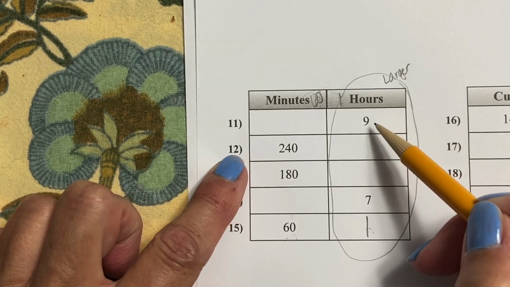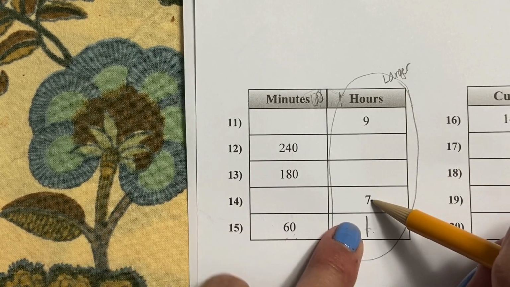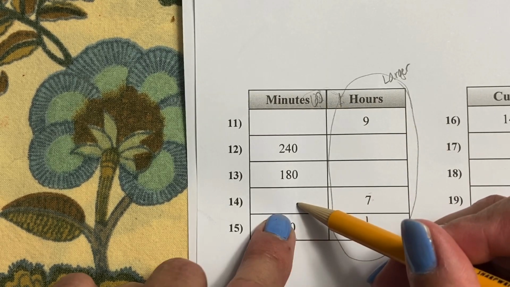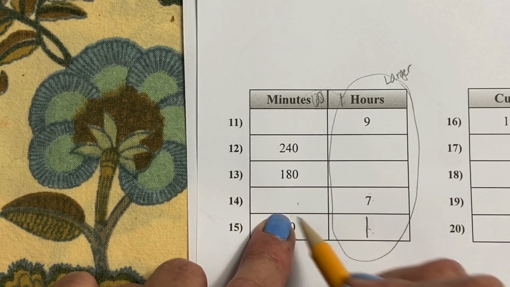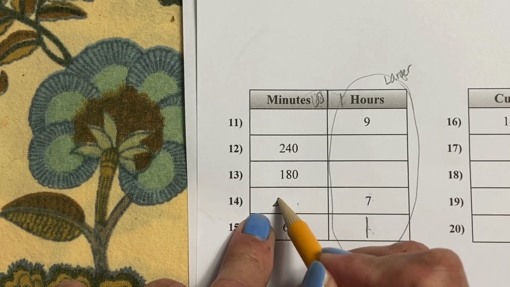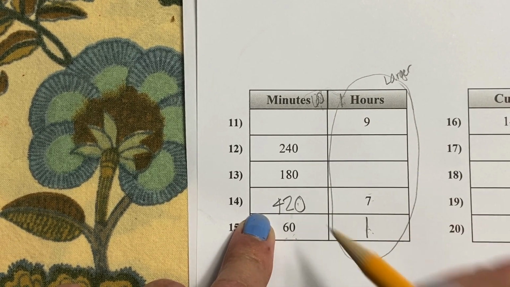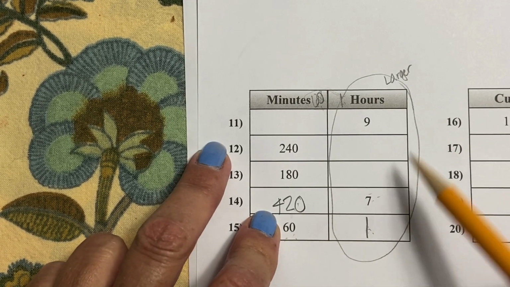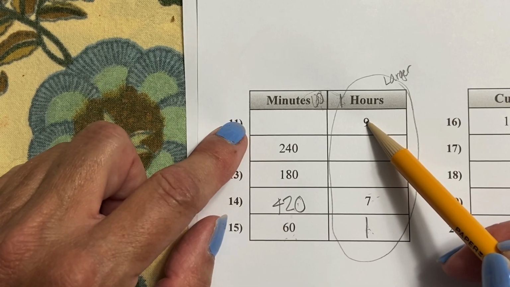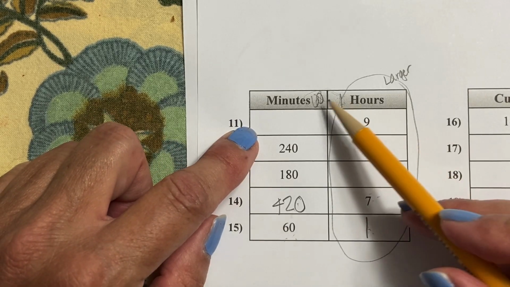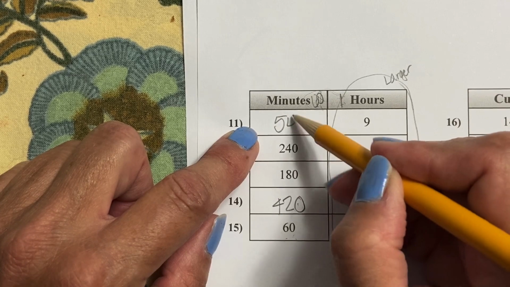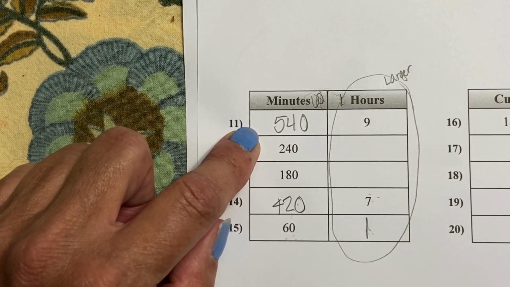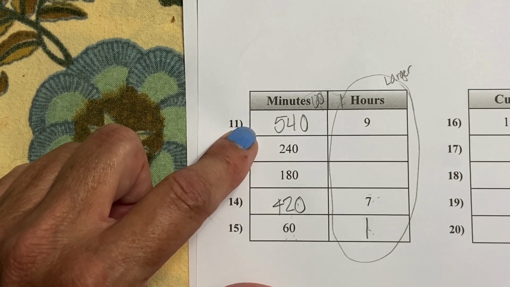I've got my 9. We're going this way. I'm sorry, let's go in order. 7 hours. I multiply by 60 to get my minutes. Well, 7 times 6 is 42, and bring down that 0. 7 hours is 420 minutes. Let's go and do the next 4th grade one when we multiply. 9 hours, well, 9 times 6 is 54, and then bring down that 0. 9 hours is 540 minutes. So I've done my multiplications.